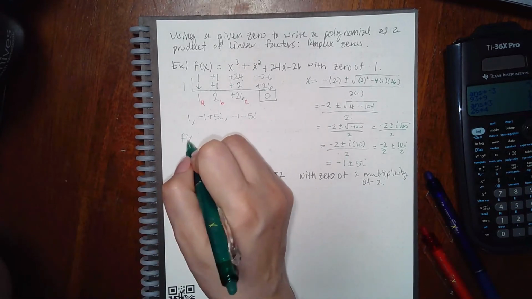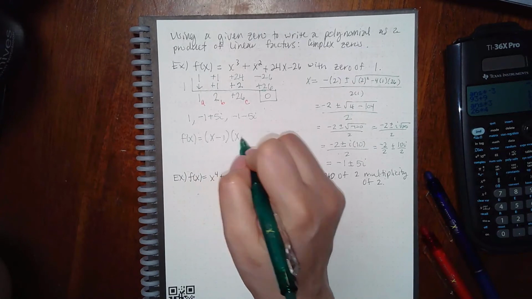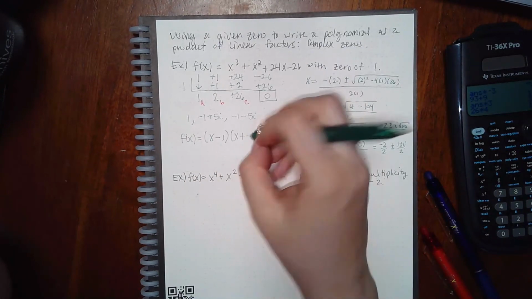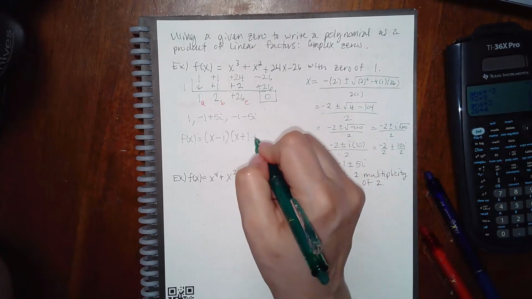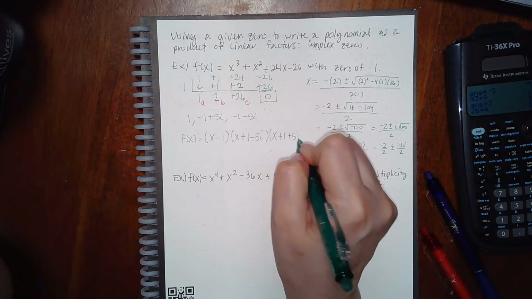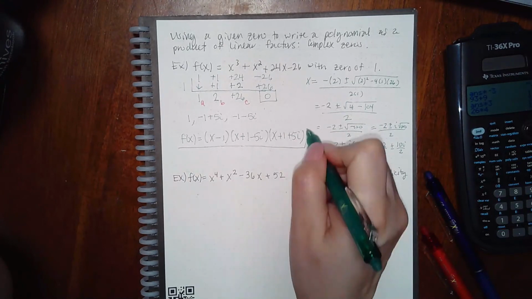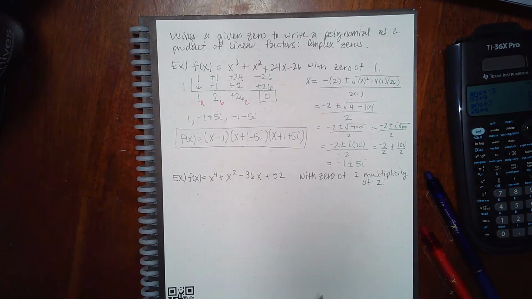So if I want to write this as factors, it's going to be x minus 1, x plus 1 minus 5i, and then x plus 1 plus 5i. And that's the factored form. So finally we ended up with our complex numbers here.